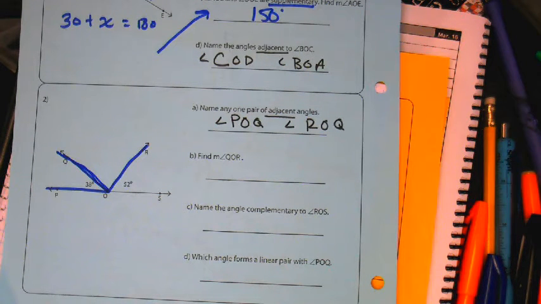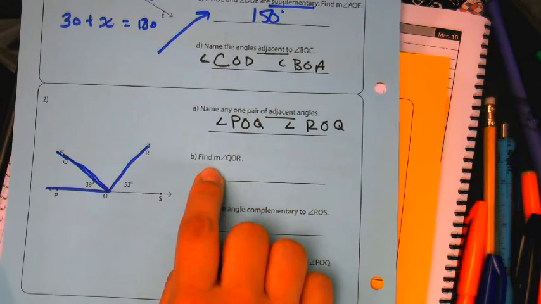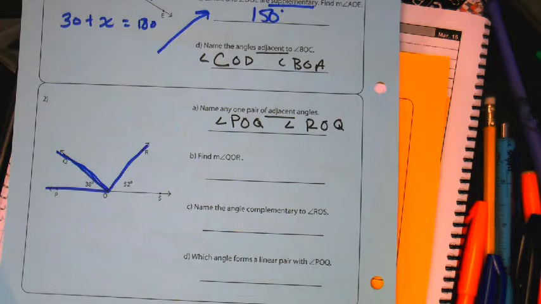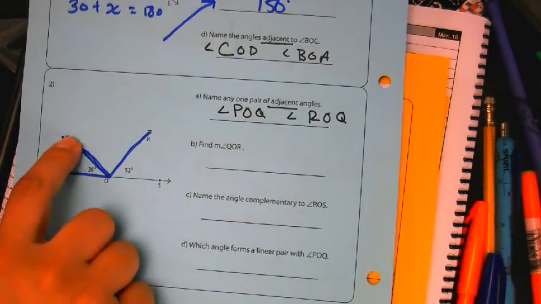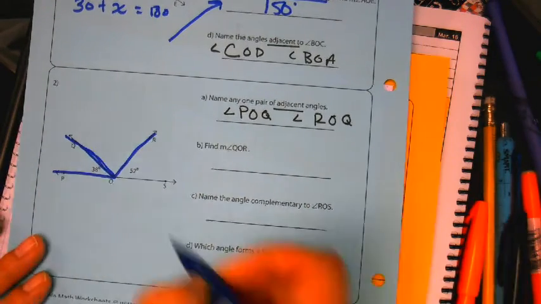How do you answer question B? Like, what do you put? I know what it is, but what do you put there? Oh, no, wait. It's the degree sign. What does M stand for? Measure. So when it's asking you for measure, either you're using a protractor or you're doing the math. So let's find, Isabella, QOR. So let's trace it. QOR. Oh, so they want to know this angle right here.